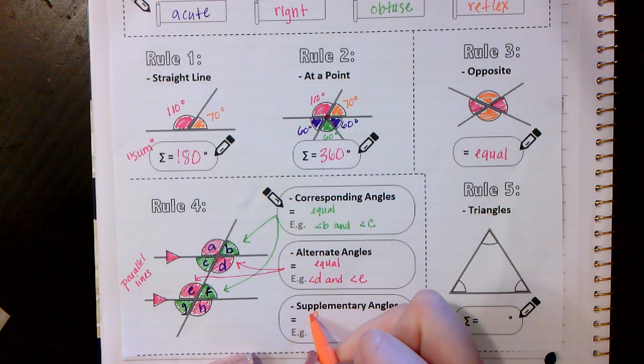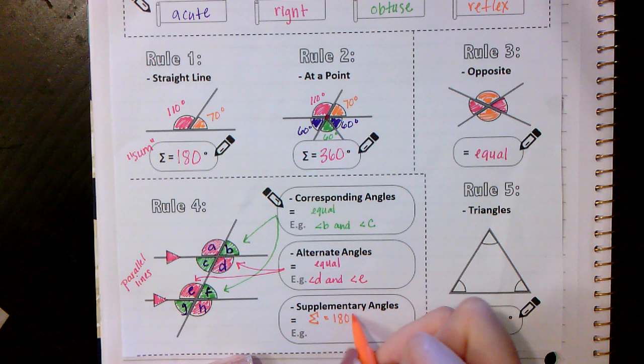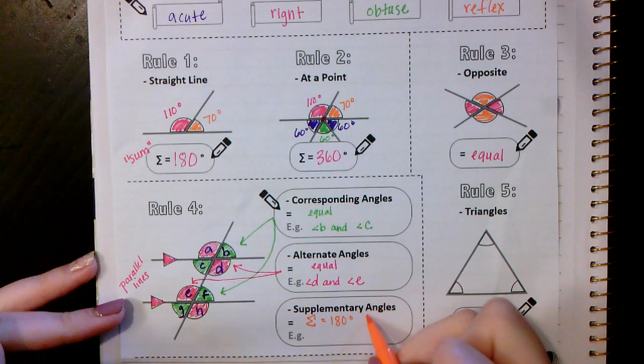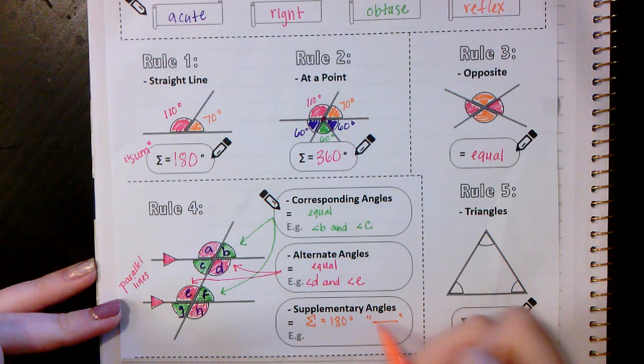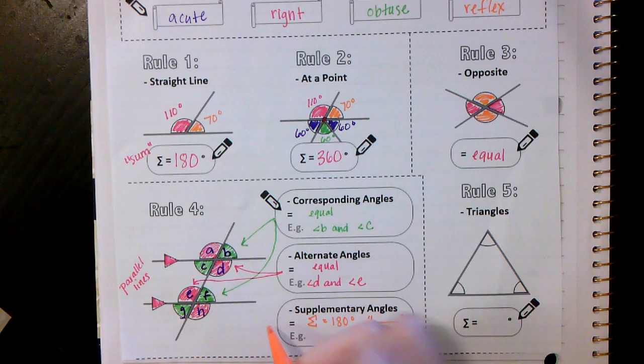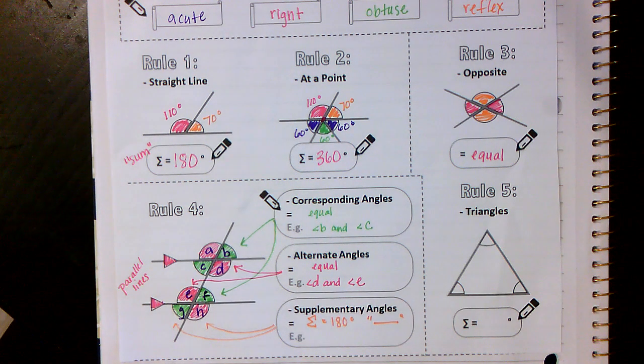The sum is going to equal 180. Okay, and that's that straight line. It's a straight line. So if we were to look at, honestly, well, let's just look at G and H because we don't have that many arrows going to it. The sum of G and H are going to be 180.